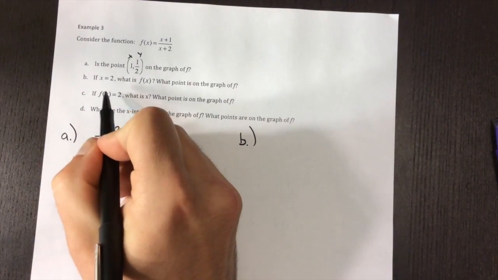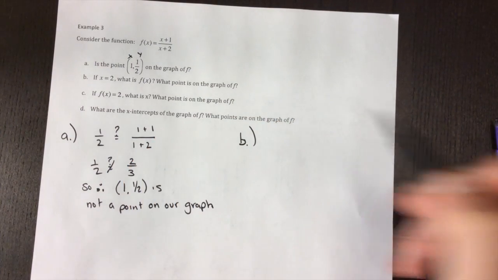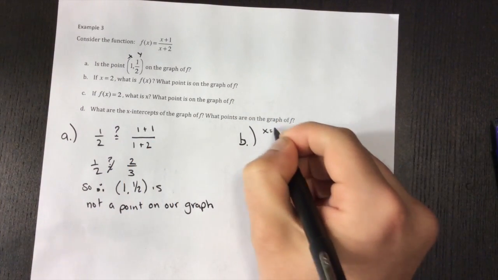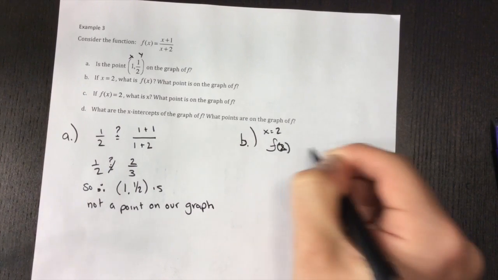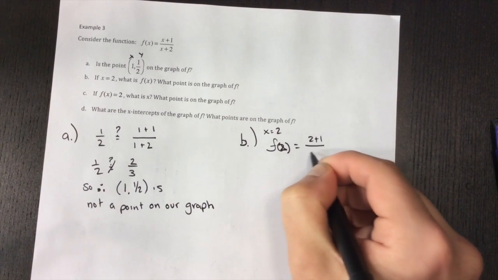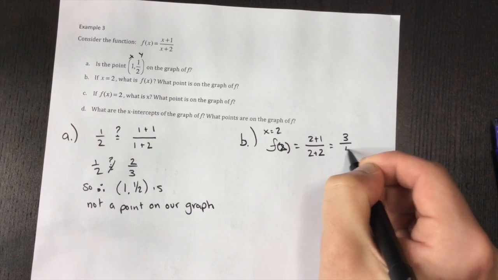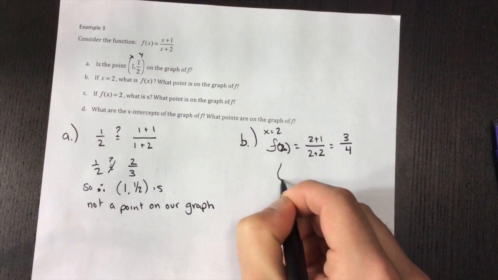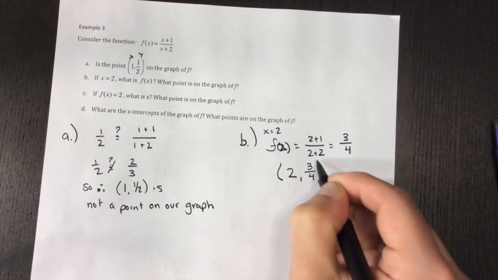If x equals 2, what is f of x? What point is on the graph of f? So for x equals 2, f of 2 would be 2 plus 1 over 2 plus 2, which is 3 over 4. So the point that would be included would be 2 comma 3/4.